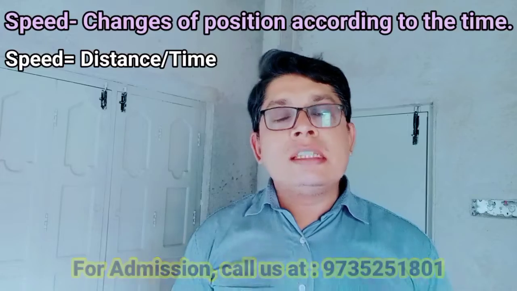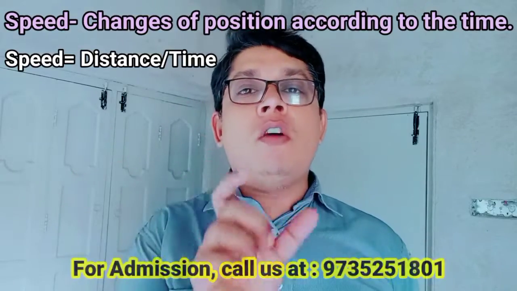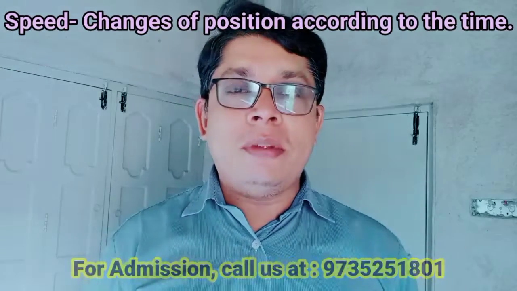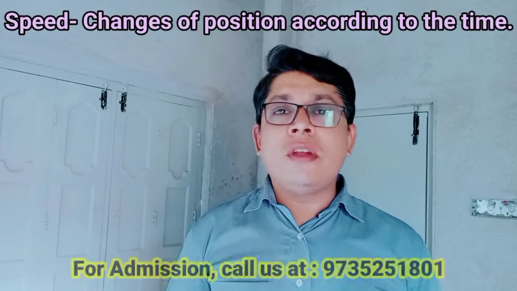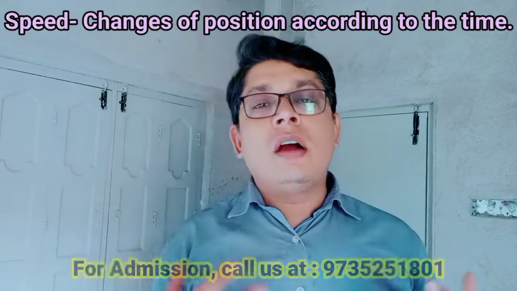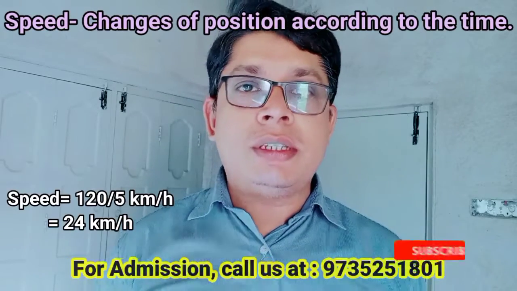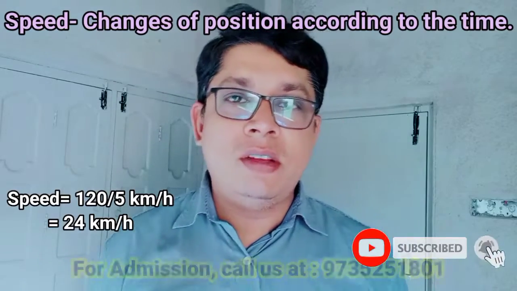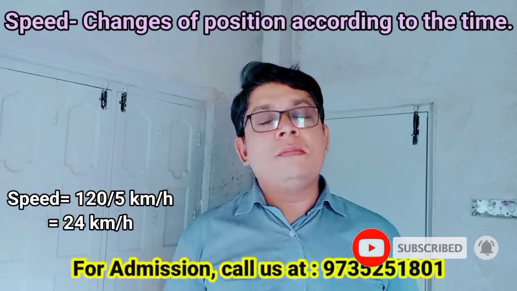So we know that speed is equal to distance covered upon time, right? For example, suppose a car is covering 120 kilometers in 5 hours, so 120 kilometers per 5 hours.